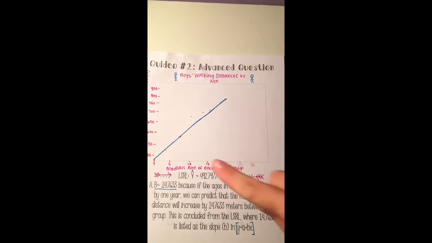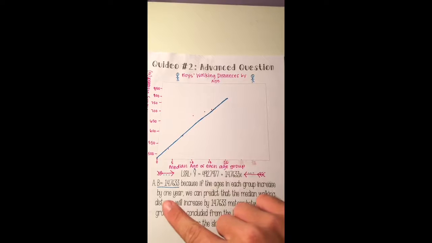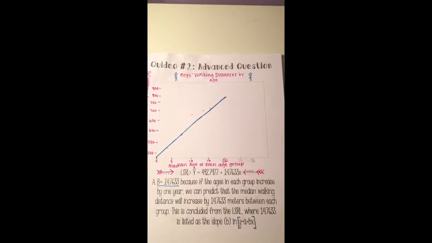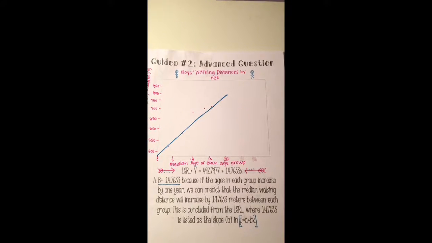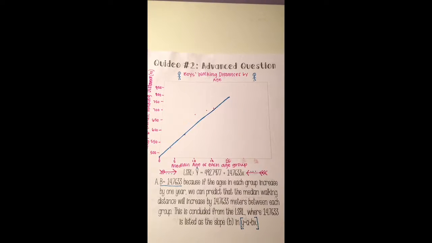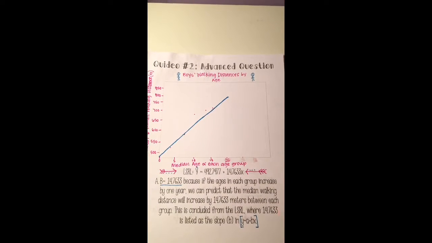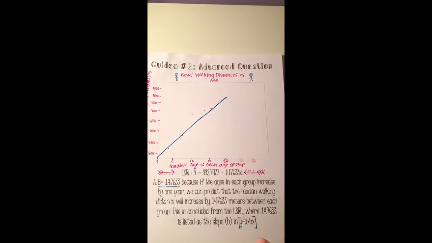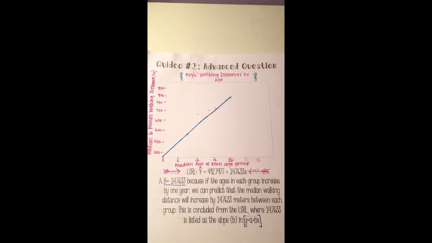And so this value is the slope, so b equals 14.7633. And because each of the age groups increased by 1 year, we can predict that the median walking distance will increase by the number in the slope, or the b position in the equation.